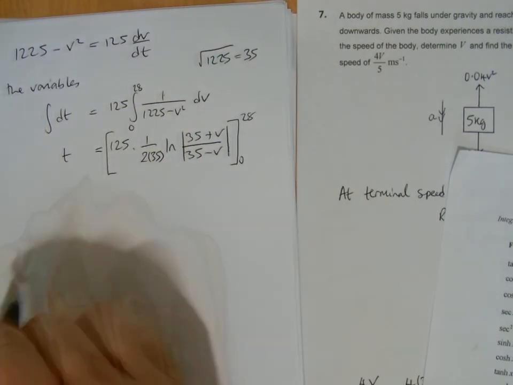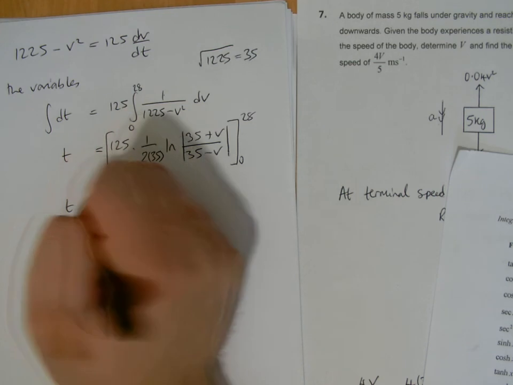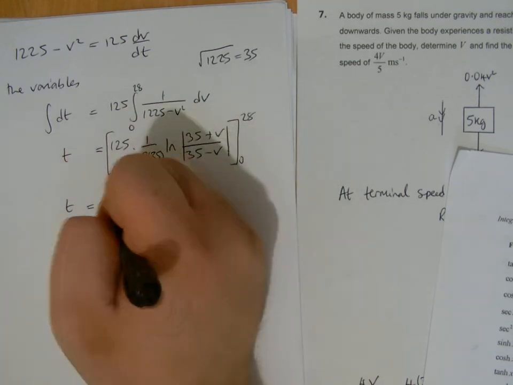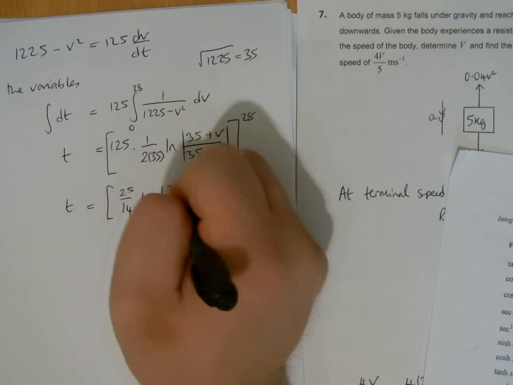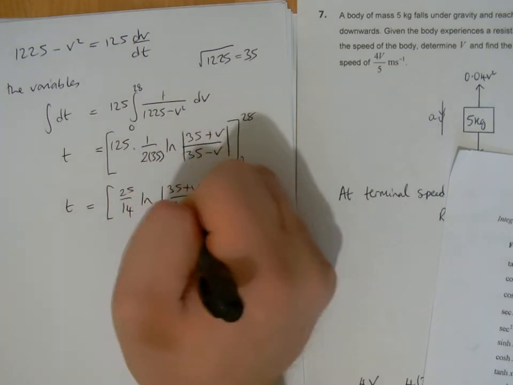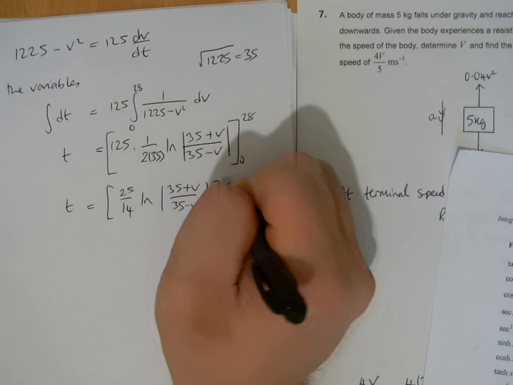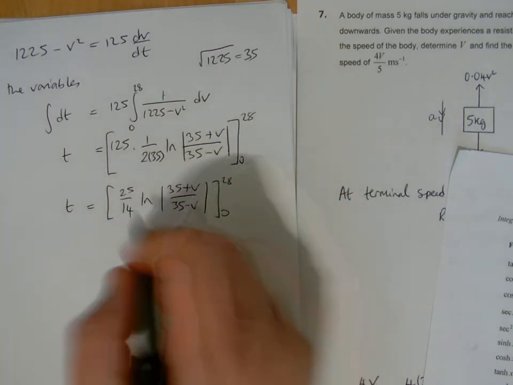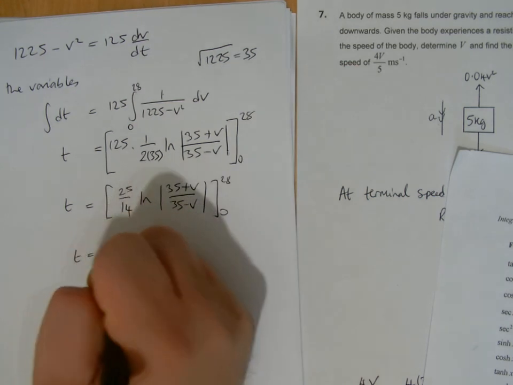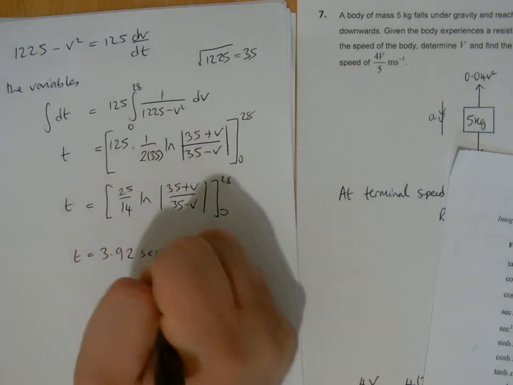It's your choice. So when I simplify that in here, I get 25 over 14 ln of (35 plus v) over (35 minus v) between the limits of 28 and 0. Plug in the limits and you get your time out to be 3.92 seconds.